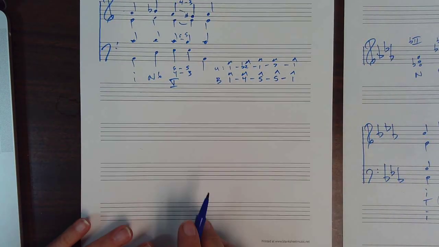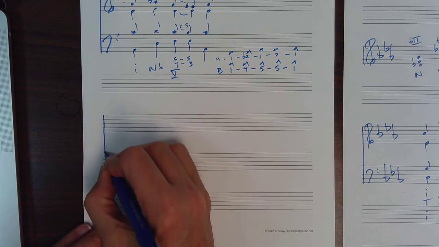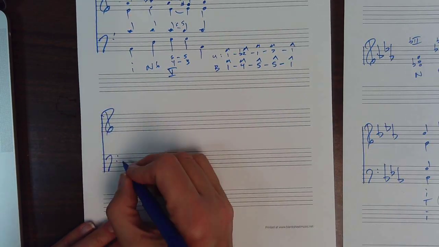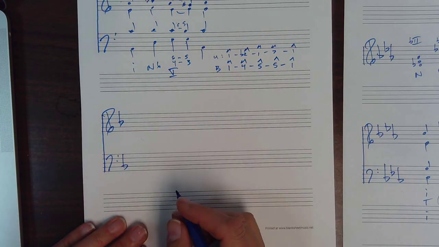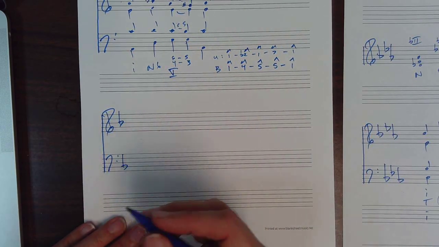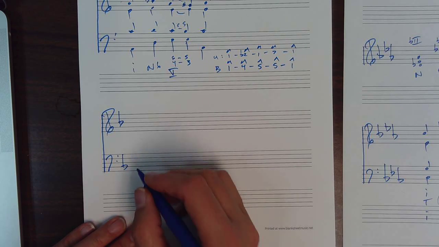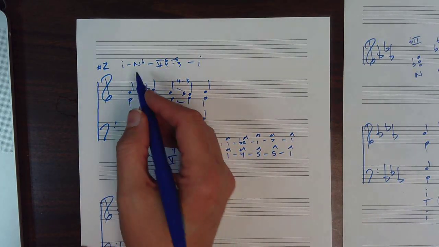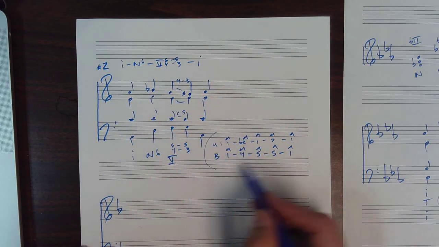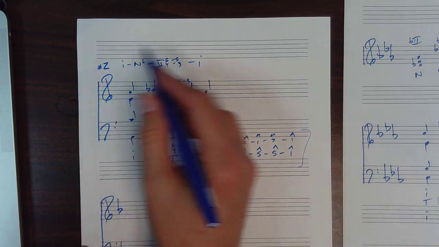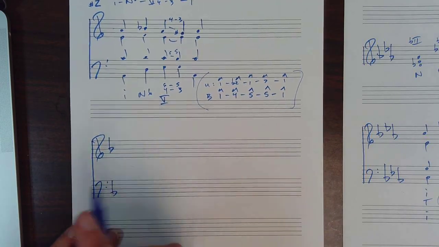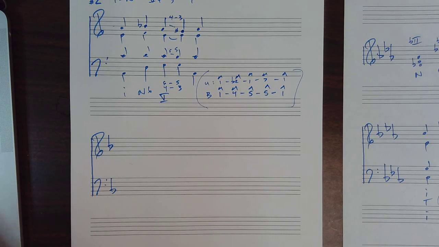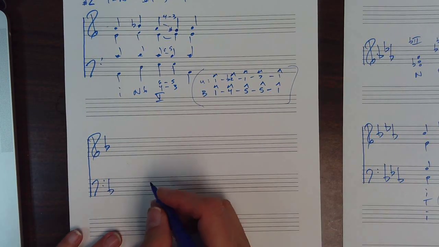I'd like to write another one of these, and in fact, how about if I do this? Let's say we're going to do this in the key of D minor. If you want, you can stop the video a second and you can try writing this with this skeleton, this paradigm, and this progression in the key of D minor. And then I'll work through it as well, so you can check your work.